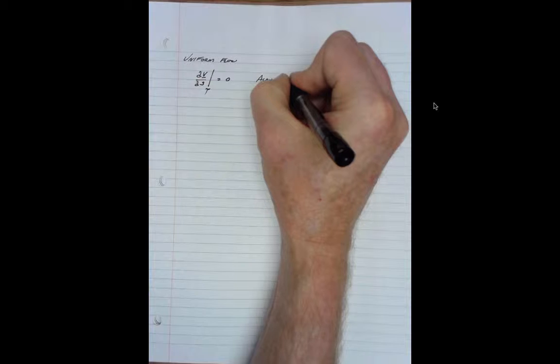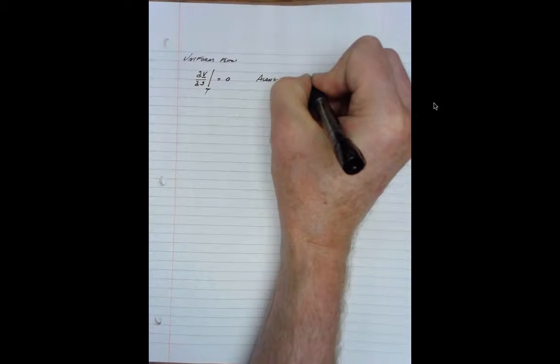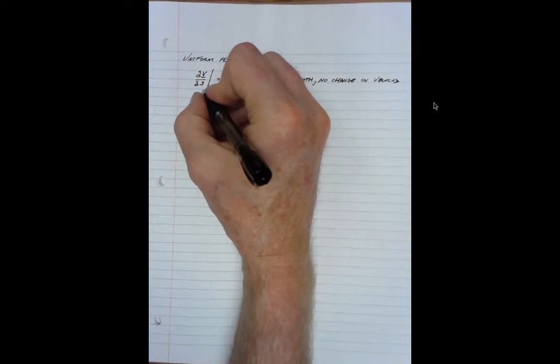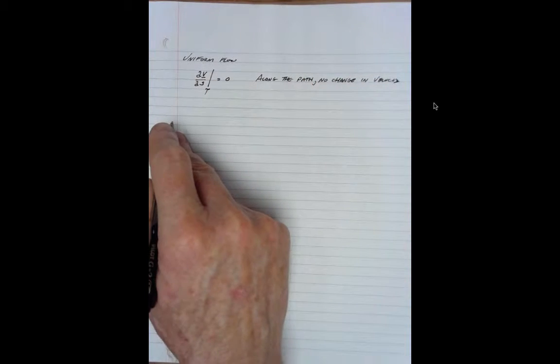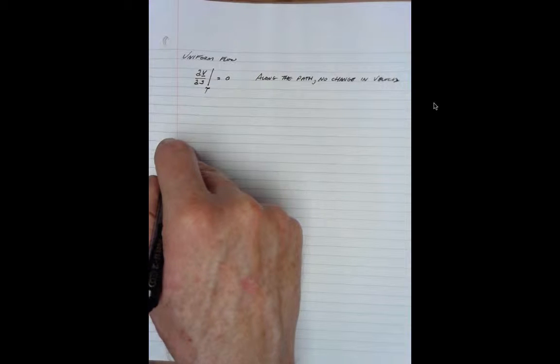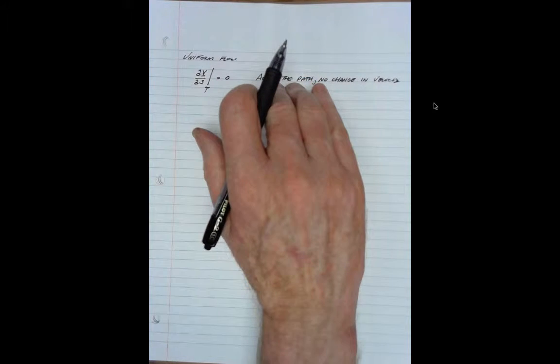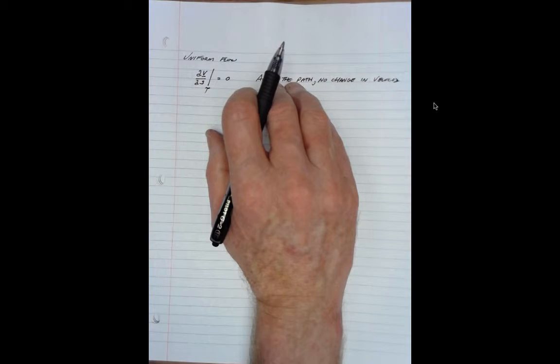So along the path, no change in velocity. If it's going down a pipe, moving at one speed at one end of the pipe and the same speed at the other end, there's been no velocity change in the path line system. So that's called uniform flow.